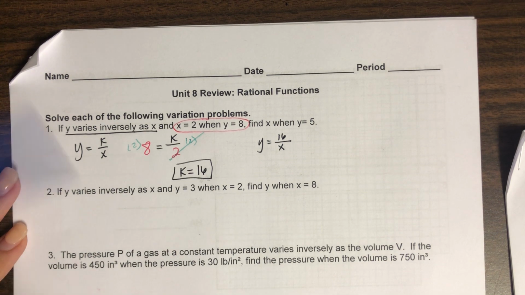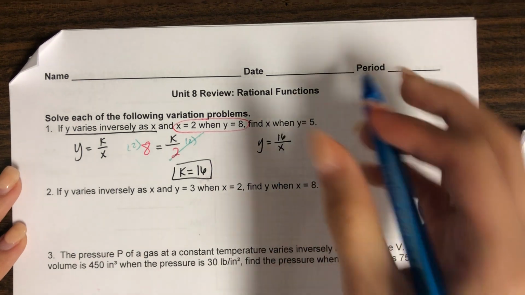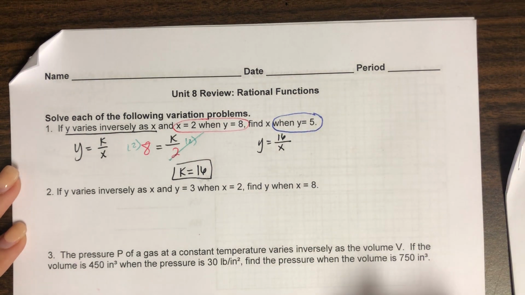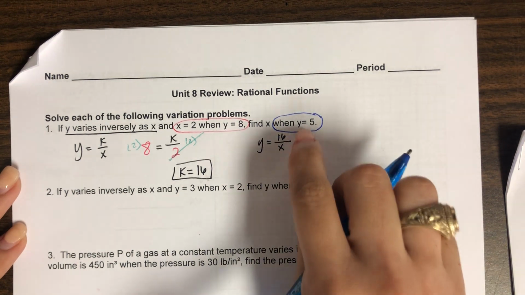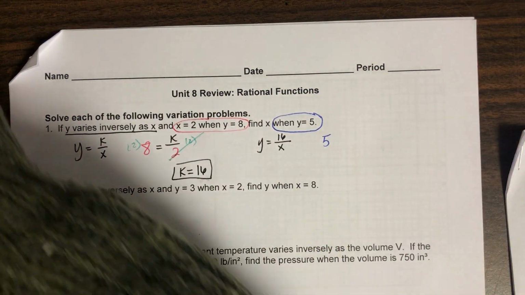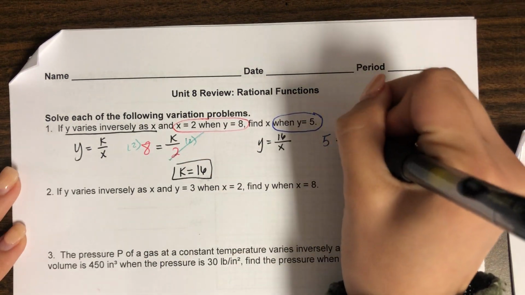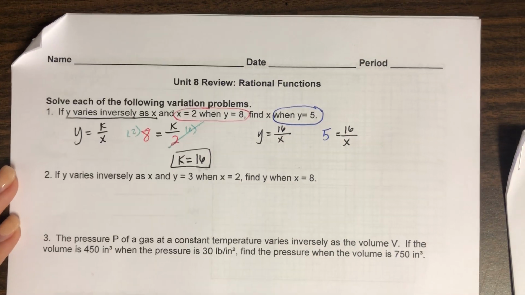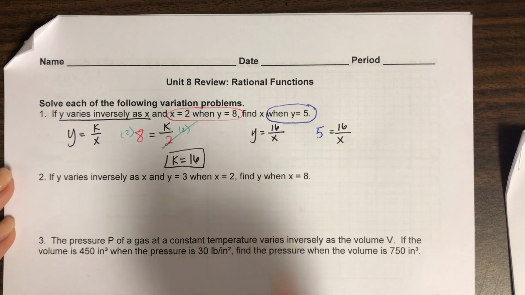Then it tells us, hey, now that you know this information, what if we plug in y? What is going to be my x? What if I plug in this value for y? So I go ahead and plug it in. And I want to find x.